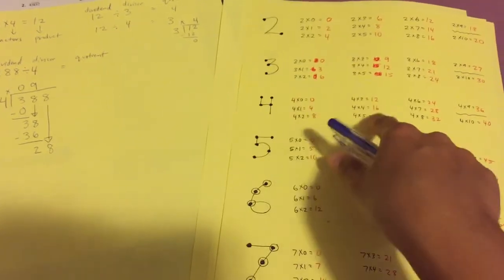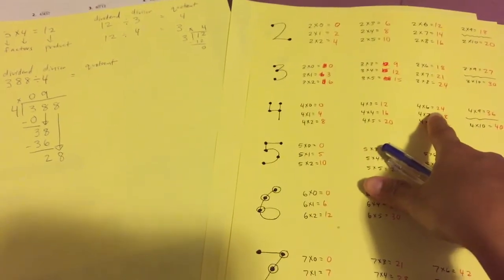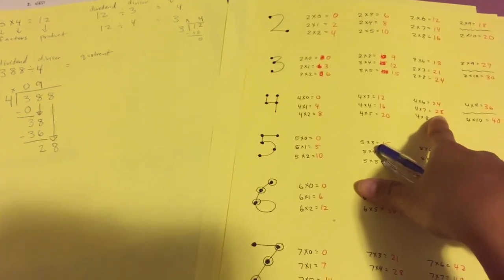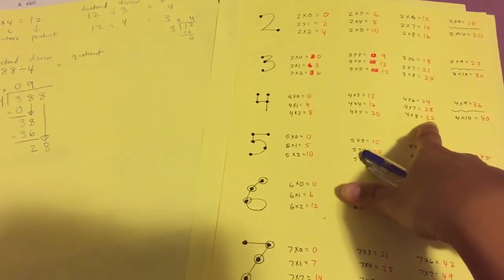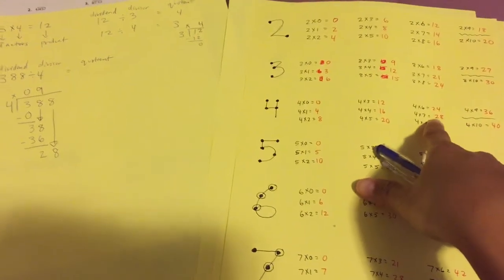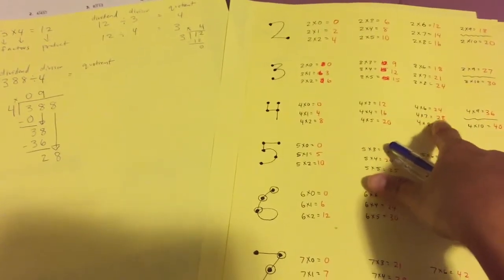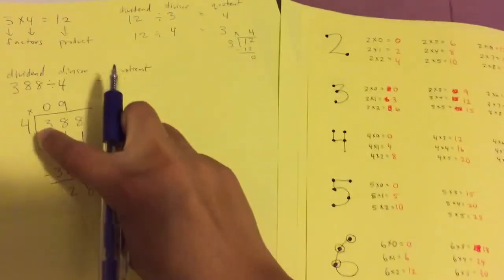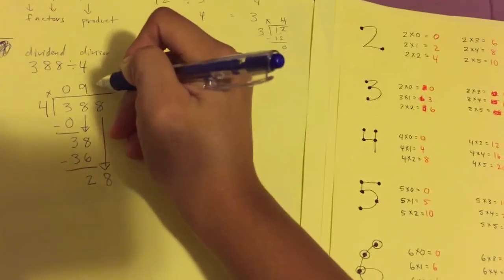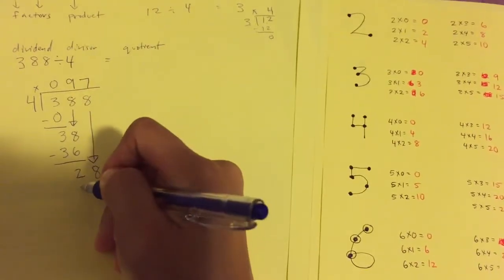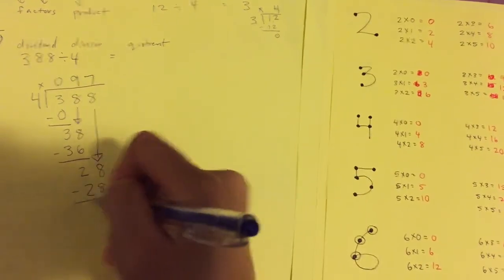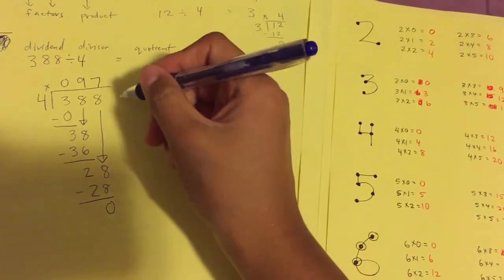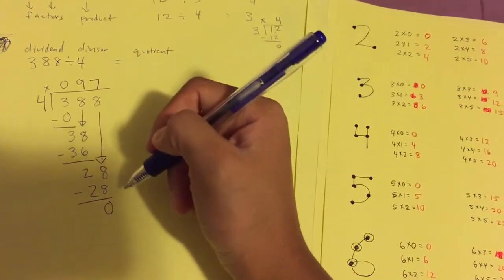You can see all of these ones are too little. Here we're getting close. 24 is close to 28 and doesn't go over. 28 is exactly 28, so that one looks like our answer. And 32 goes over. So if it's exactly the answer, that's perfect to use. 4 times 7 is 28. And when we subtract, we have exactly 0, and that's fine. That means we have no remainder. We have no more numbers to bring down.